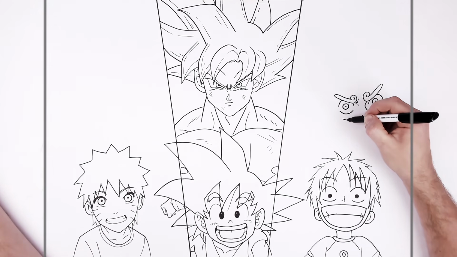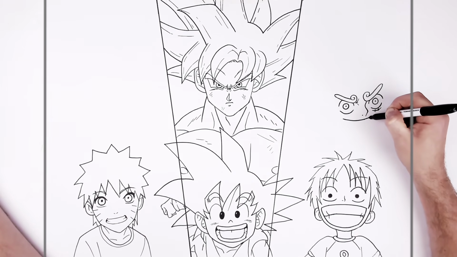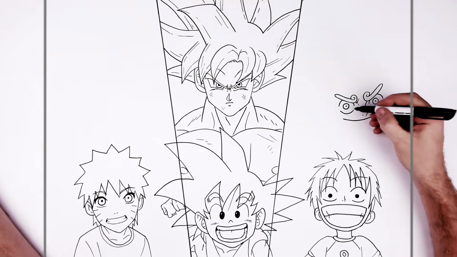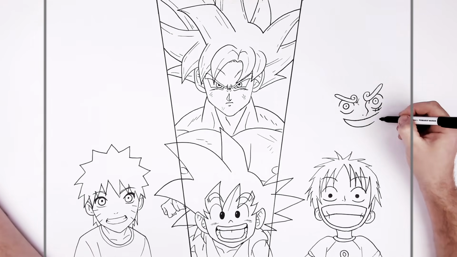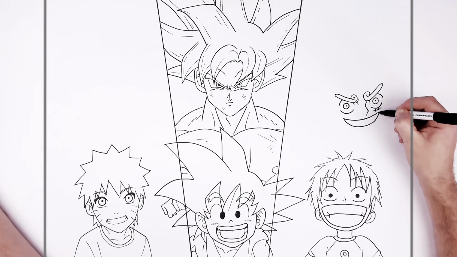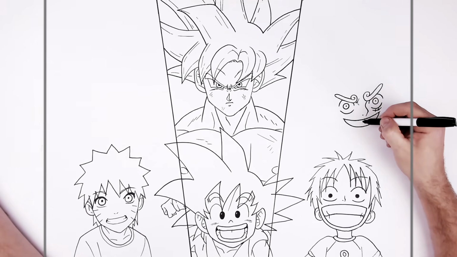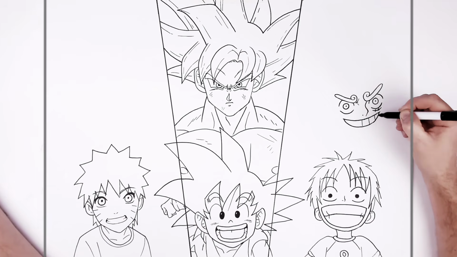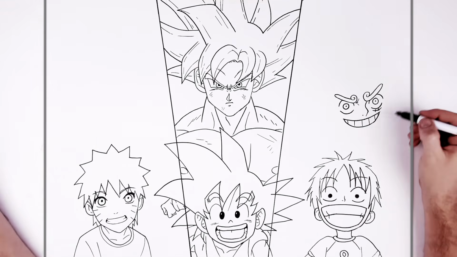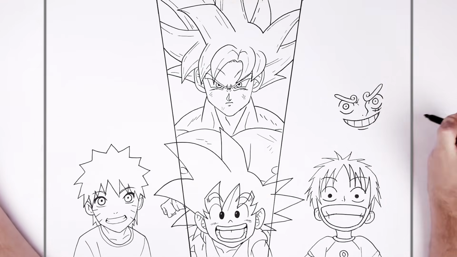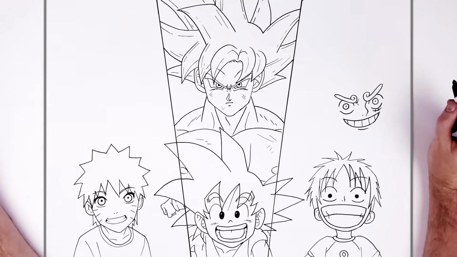Big smiling mouth, crazy big teeth. One Piece teeth are just like so. And his bottom lip there.